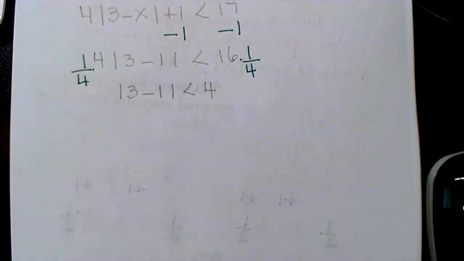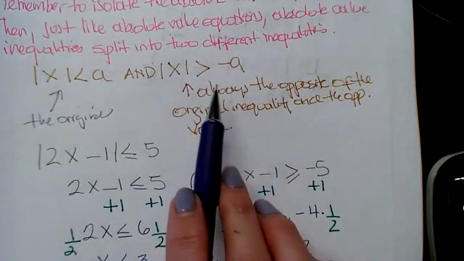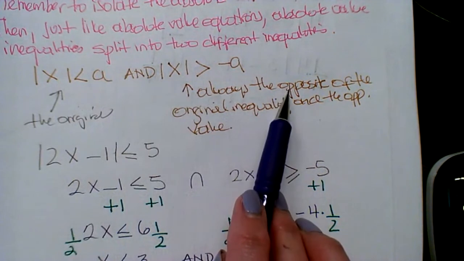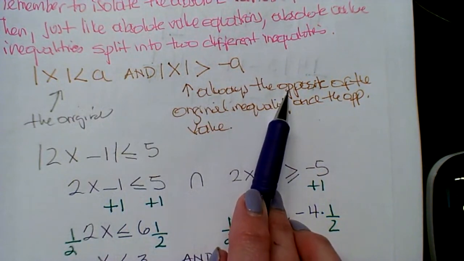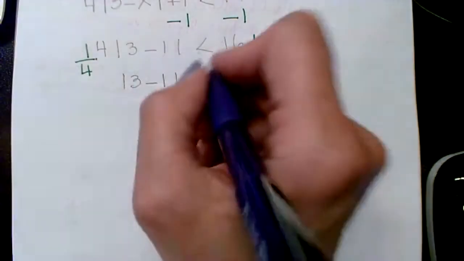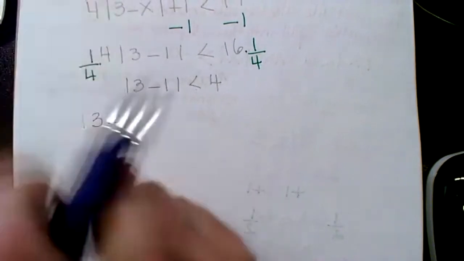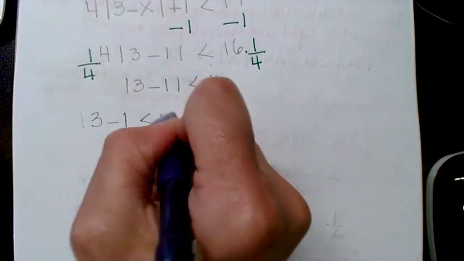Now we're going to make our two inequalities. Remember what we said. So the first one is going to be the original and always the opposite of the original. Okay, so let's do that. So it's going to be this one, no absolute value anymore.